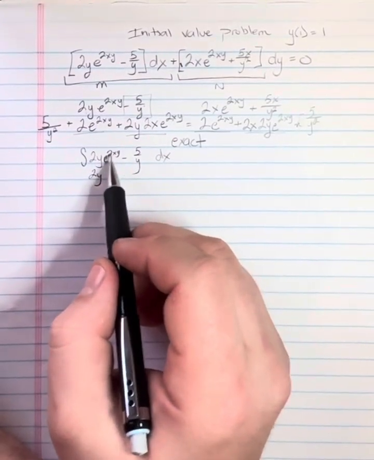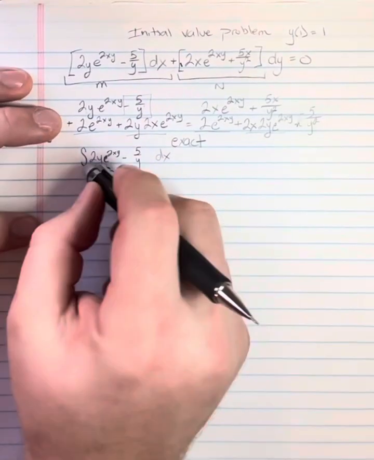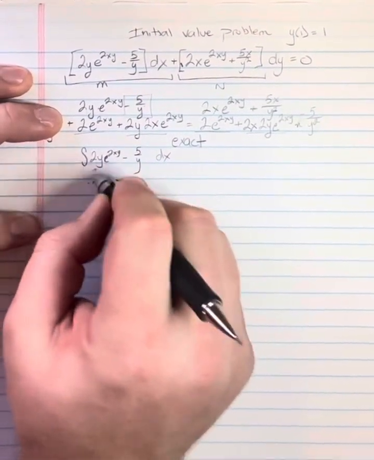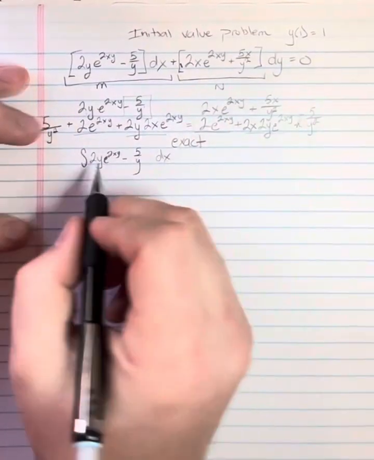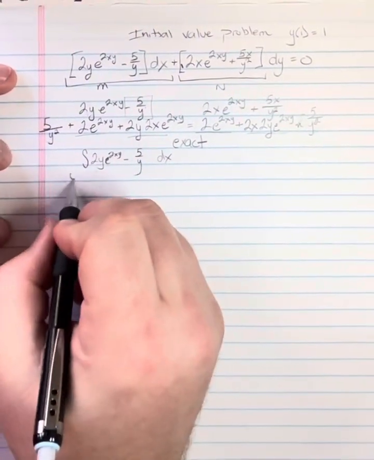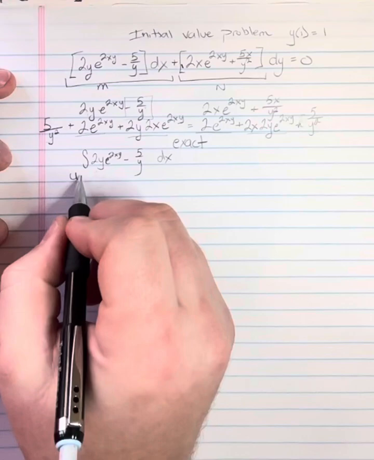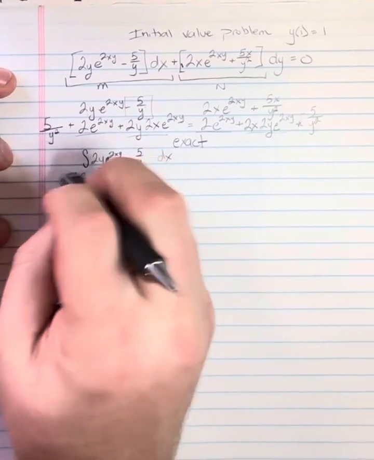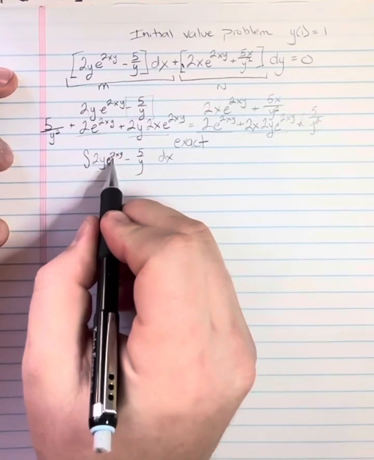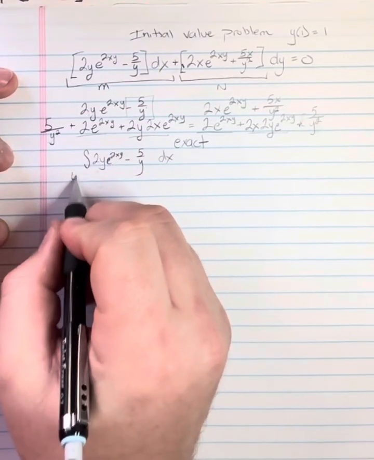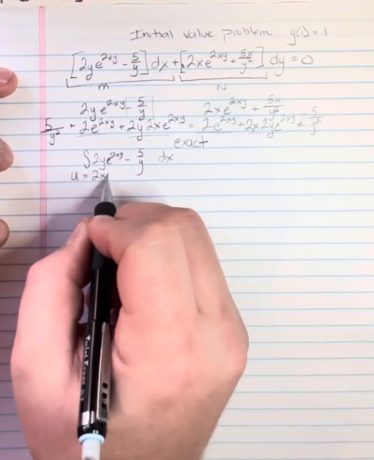Well, actually, take that back. We're going to do a u substitution. It'll be easier. So if I u substitute, I essentially want this piece, 2xy, to be my u. So u equals 2xy.